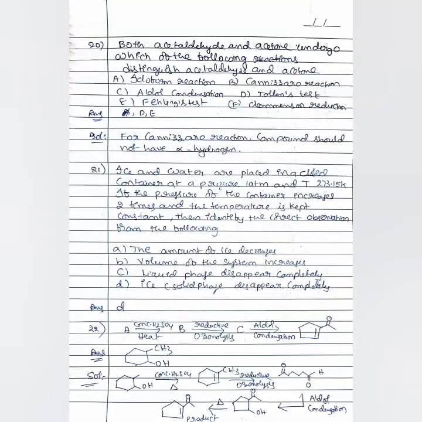Next one, which of the following reactions will distinguish both acetaldehyde and acetone? They have given the iodoform reaction, aldol condensation, Cannizzaro, Tollens test, Fehling test and Clemmensen reduction, where Tollens test and Fehling test readily distinguish acetaldehyde and acetone.